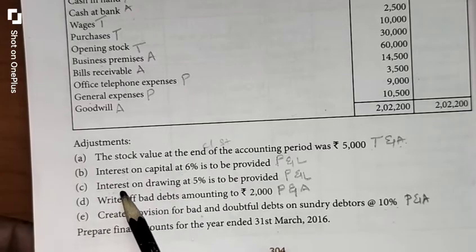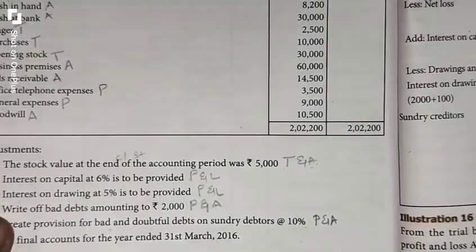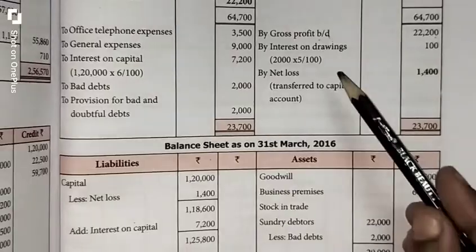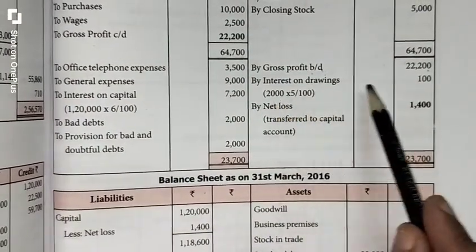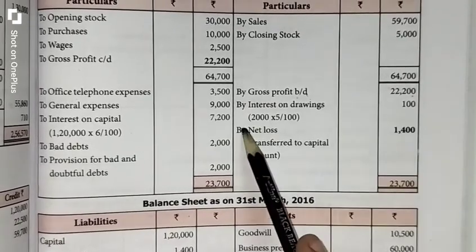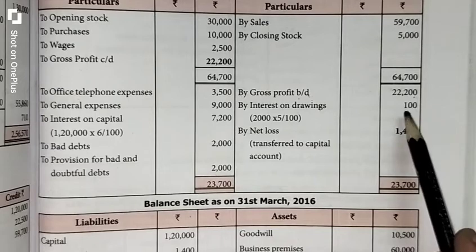So from the business point of view, interest received, 5% interest received, is an indirect income. 5% on 2,000 we will get 100. So interest on drawings means interest received, 100 rupees entered.